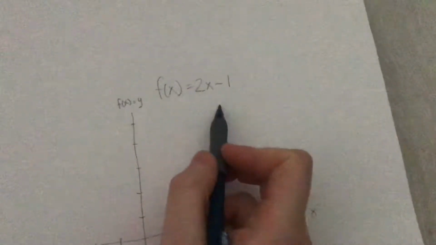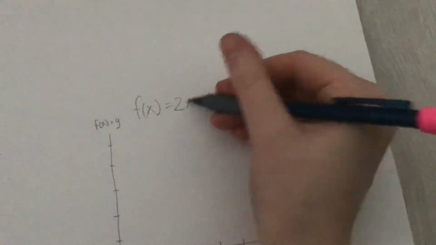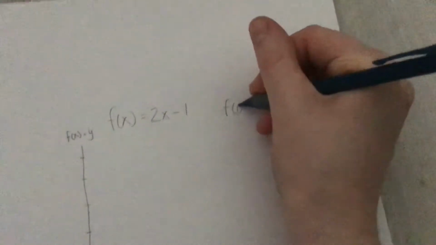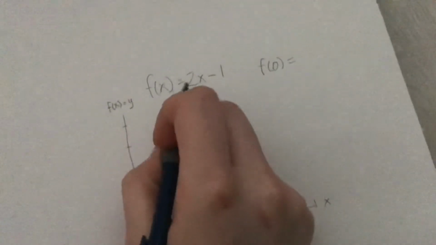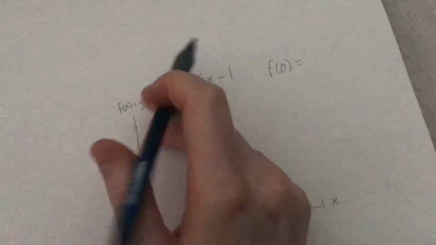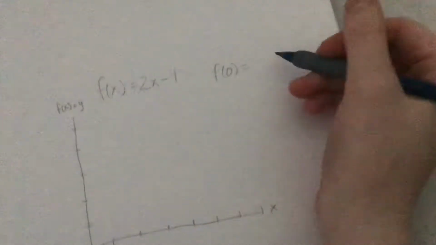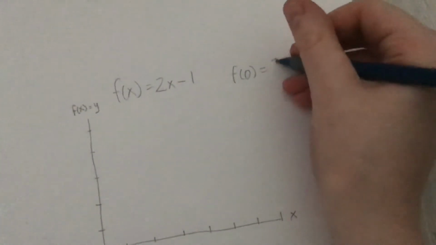Now we can plot this easily by putting a value in for x in the function, because it is a function. So let's say f(0). This is how we find, by the way, the intercept, where the line intercepts. This is the x-intercept.